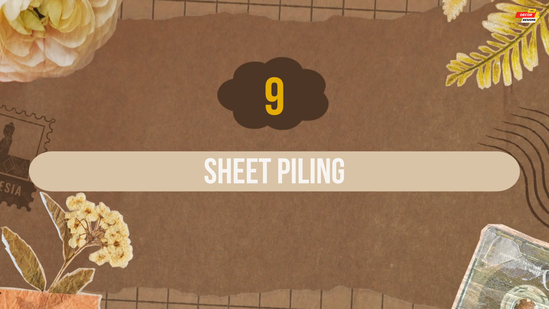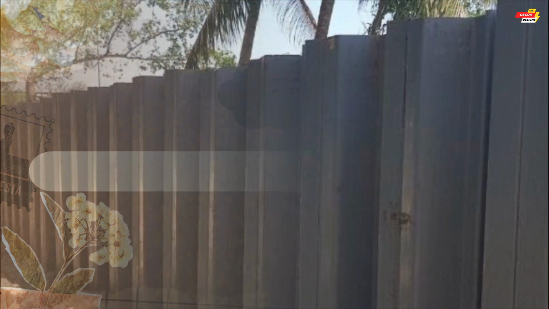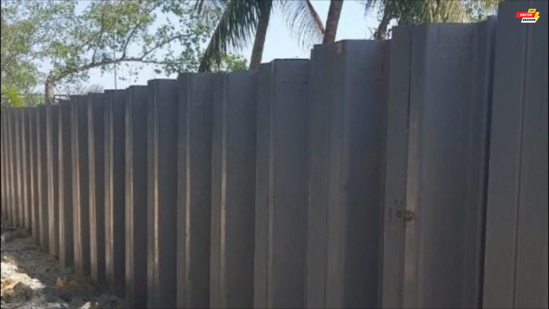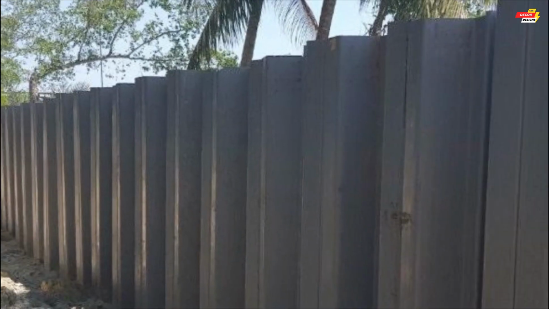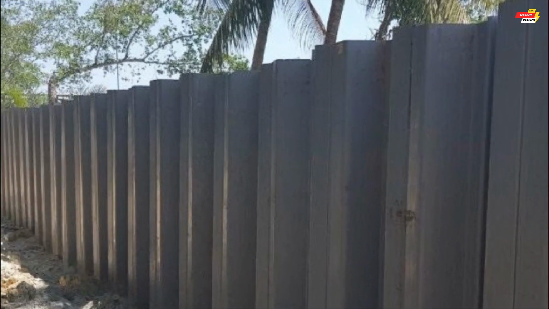Ninth, sheet piling. Typically used for larger, more industrial applications or where space is limited, sheet piling involves driving interlocking sheets of steel, vinyl, or fiberglass into the ground.